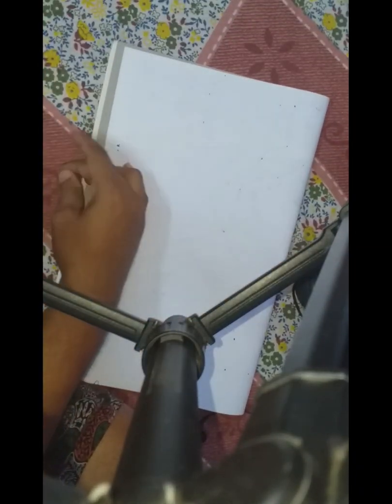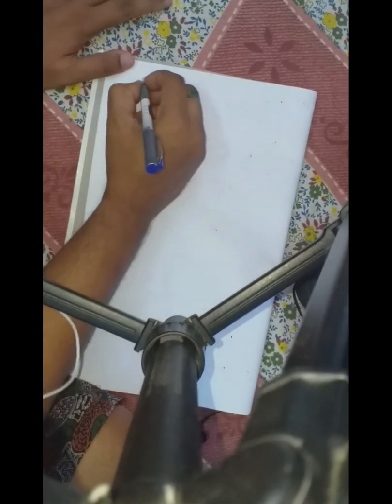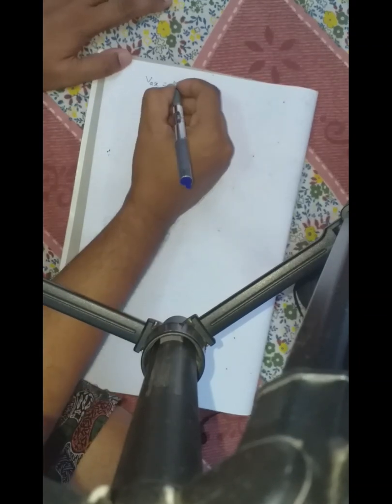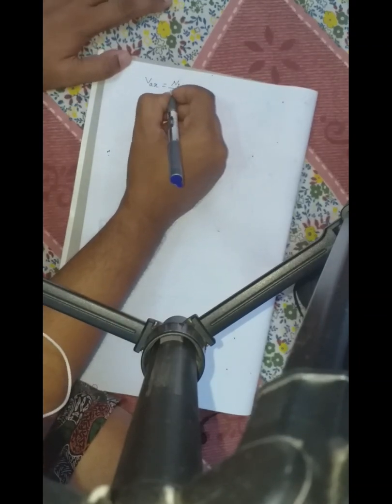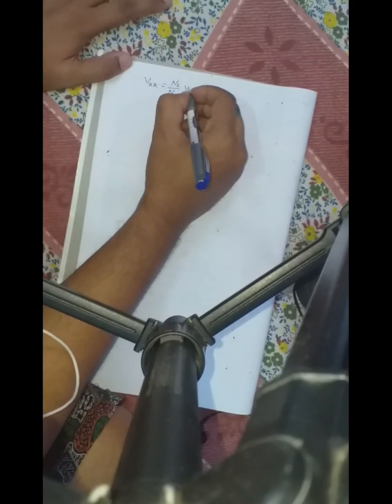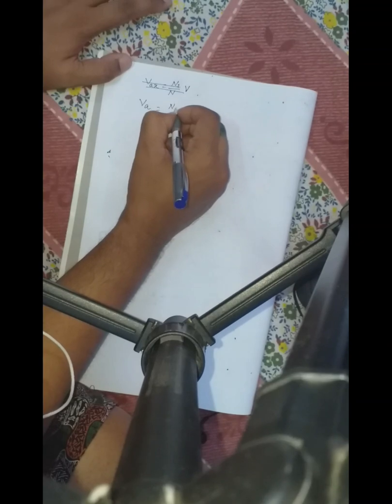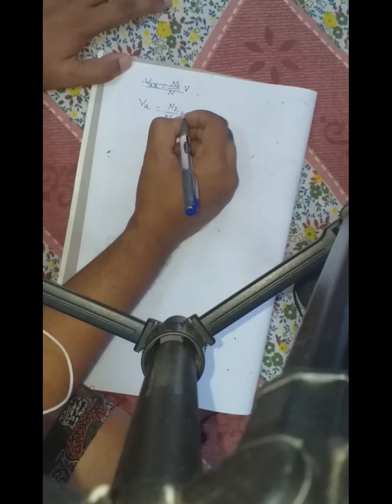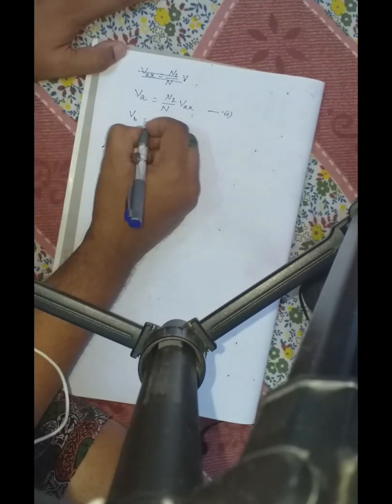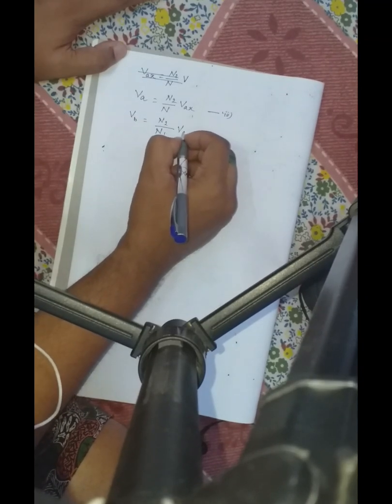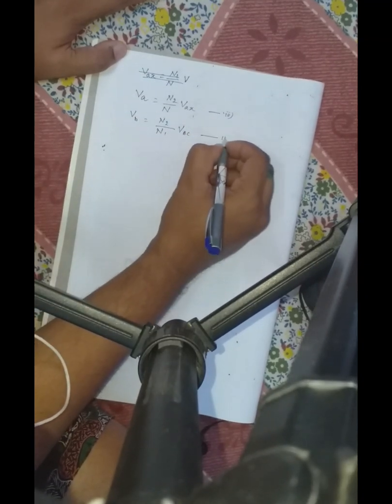We can write equations 3 and 4 here once more: VA is equal to N2 by N into VAX, and VB is equal to N2 by N1 into VBC.